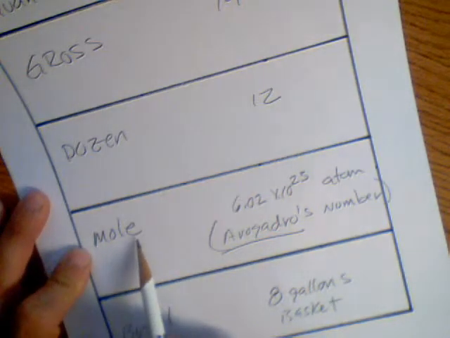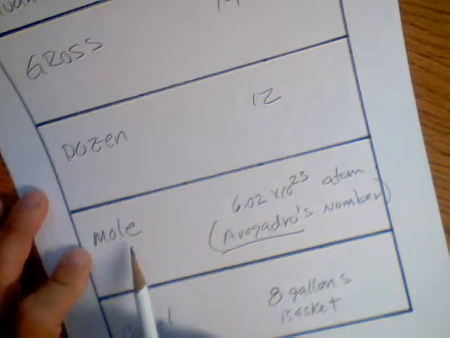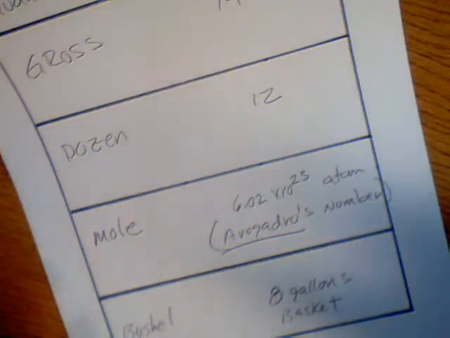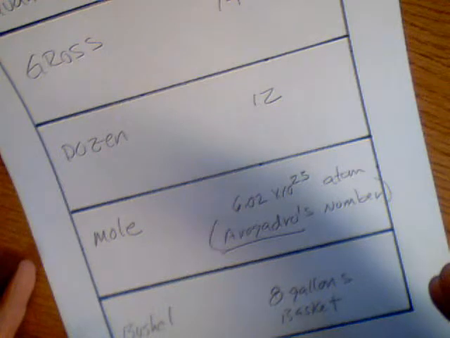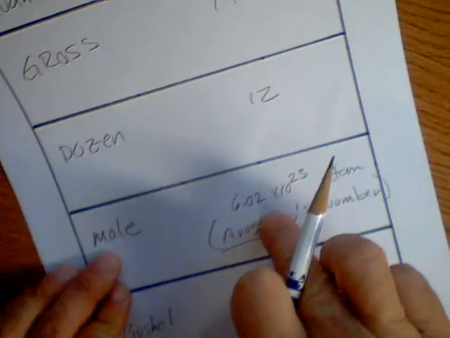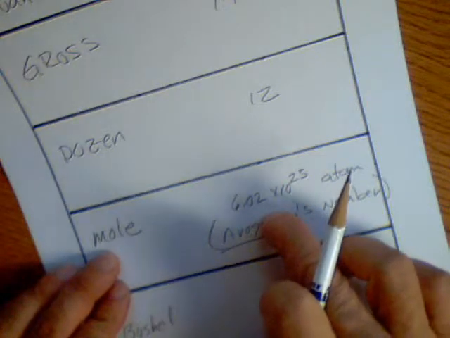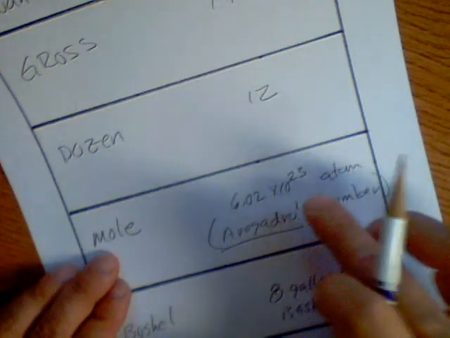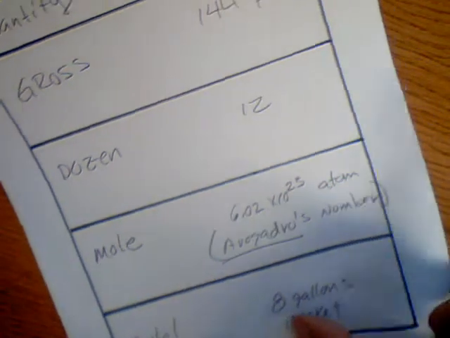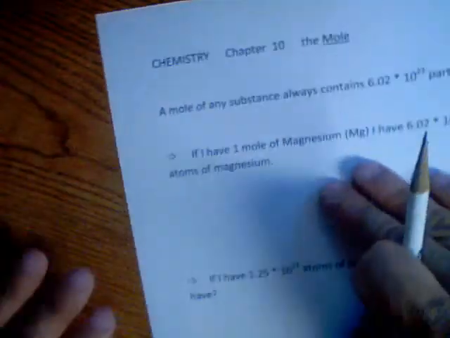And it's normal to measure atoms in units called moles because there's so many of them. We need a name for a quantity that makes sense. And this number is such a big number that it's very, very difficult to wrap our heads around it. But let's talk in more specifics.